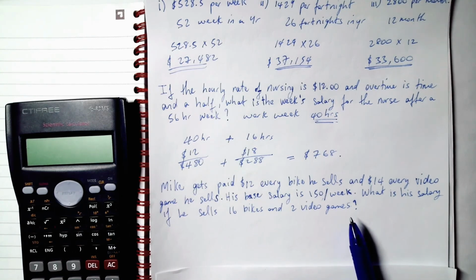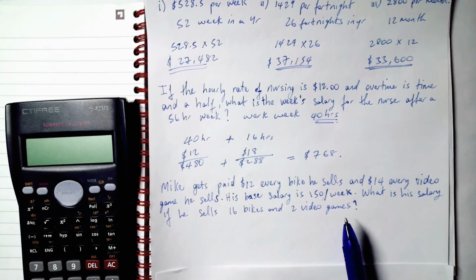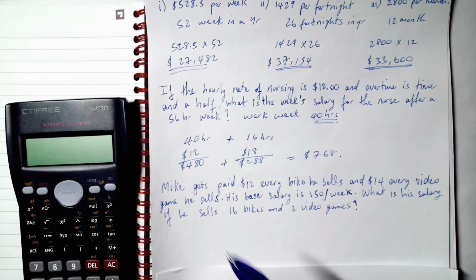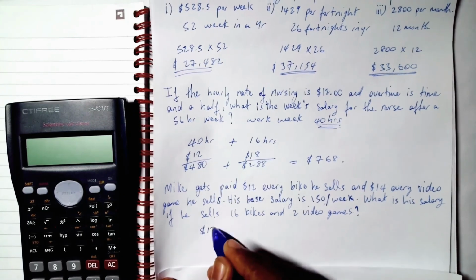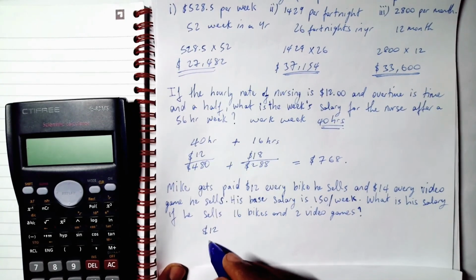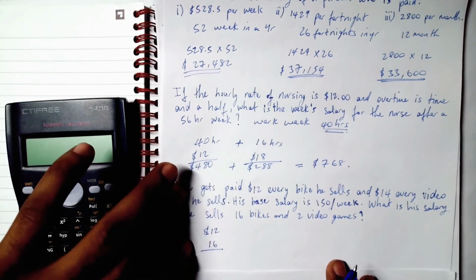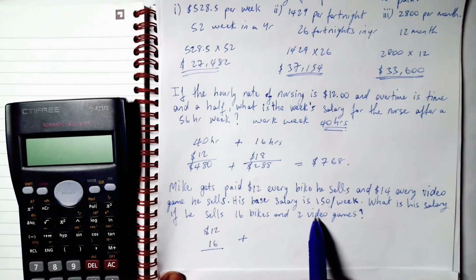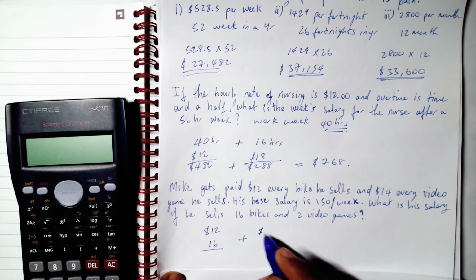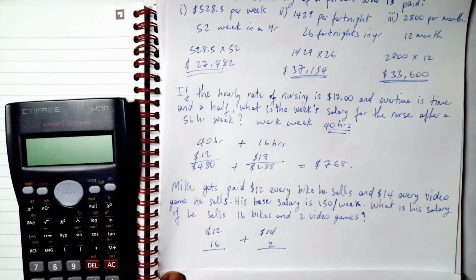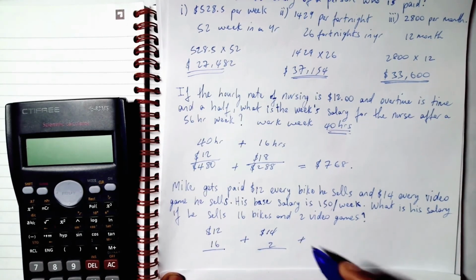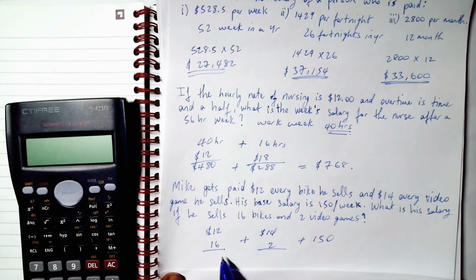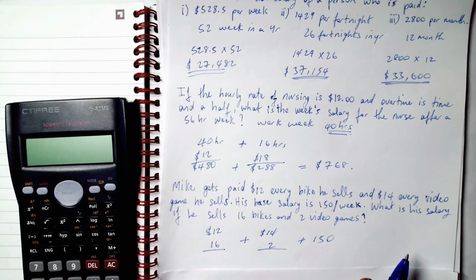Alright, so all the information is before you. If he gets $12 for every bike he sells, and he sells 16 bikes, therefore we know that $12 multiplied by 16 bikes is going to be a part of his salary. Plus, if he gets $14 every video game he sells, we know that 14 times 2 will be a part of his salary, plus the $150 he gets per week as base salary. All of these, after we sum them, will be a part of his salary.